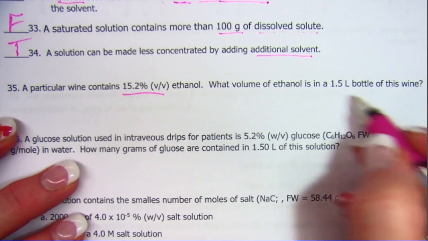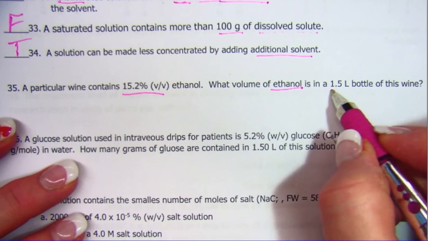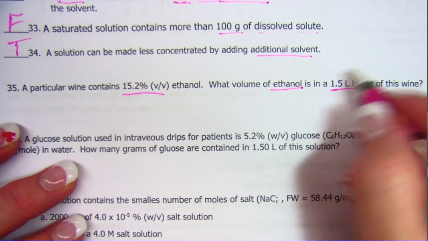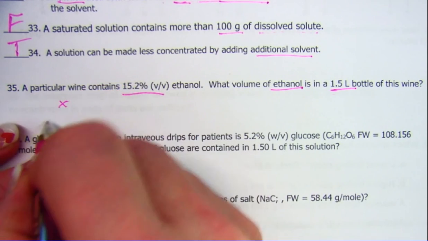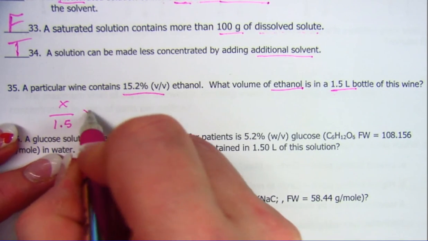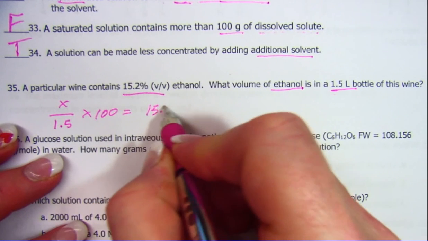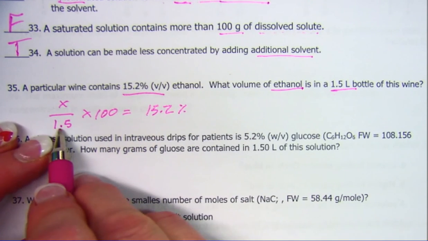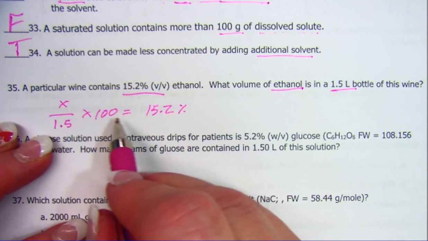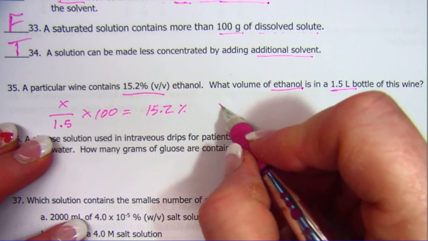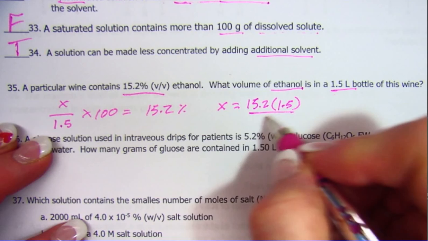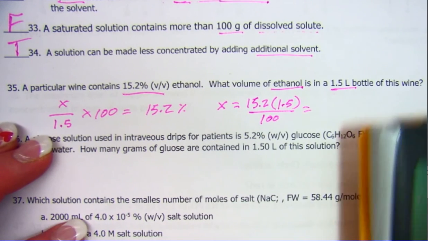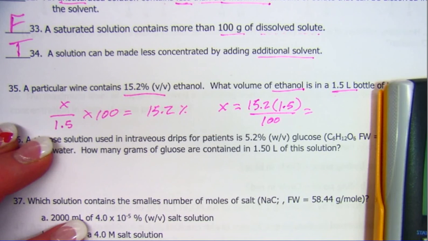Okay, here we've got a particular wine. Here's its concentration. What volume of ethanol is in this amount of wine? Well, this is like the percent on the test. That's the total of the test. So here's what I'm trying to find out, my test score. I'm just reverse finding out what's going on. So I'm going to take x is equal to 15.2 times 1.5 and then divide it by 100. 15.2 times 1.5 divided by 100.